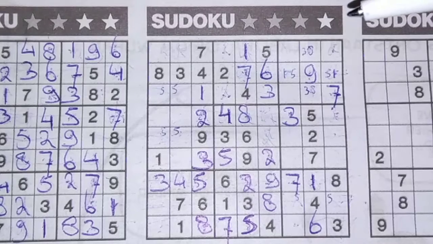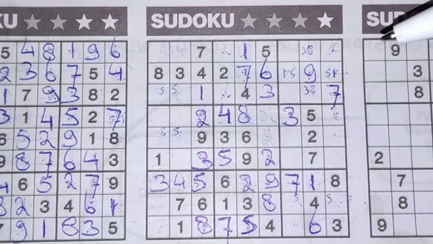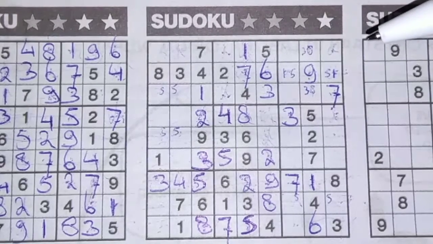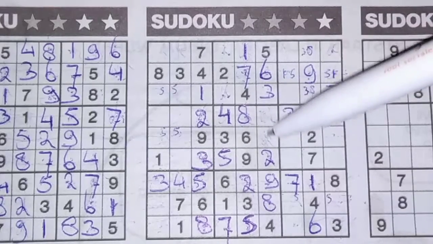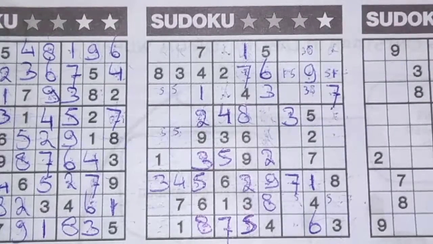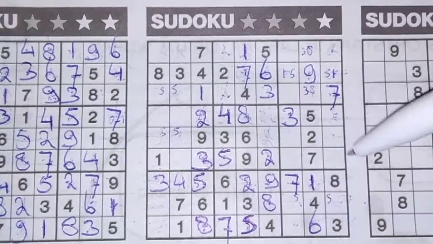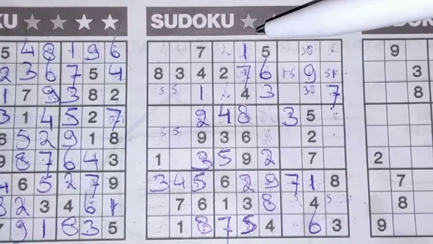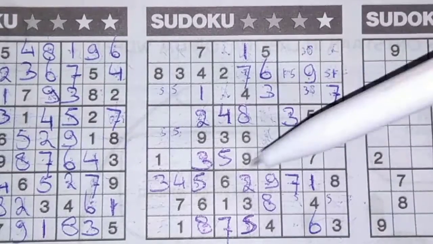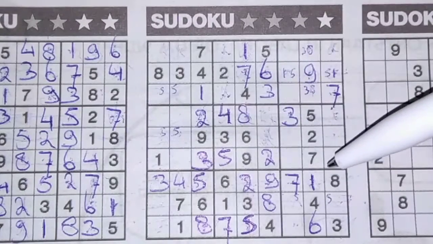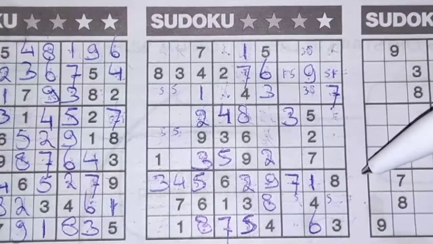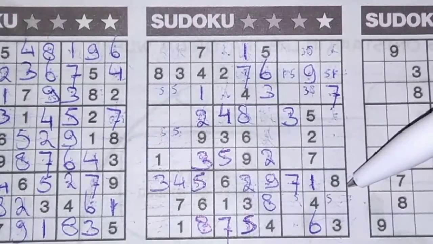2 and 9. 7, 7, 7, 7. No, I still, the 7 and the 1 are missing, yes. 1. I need... How about these? 5, 9. 5, 9 and 2.